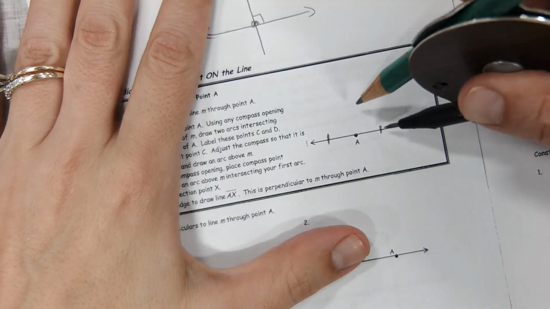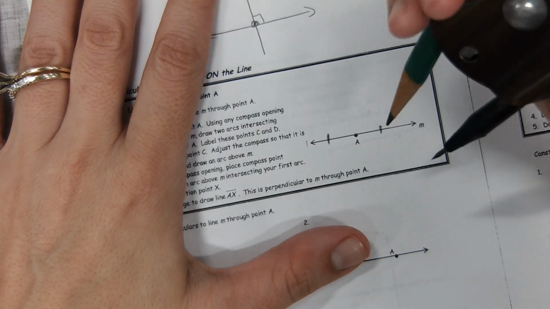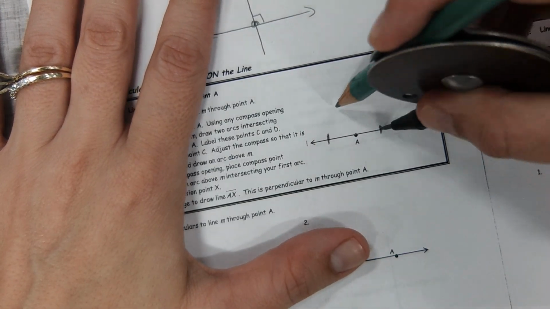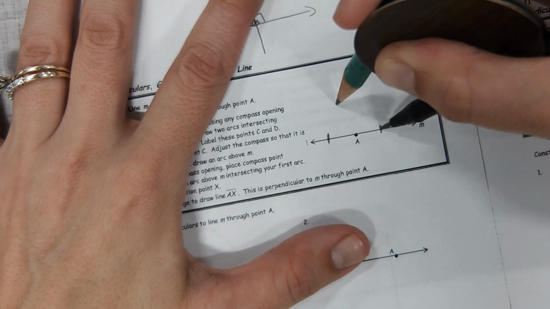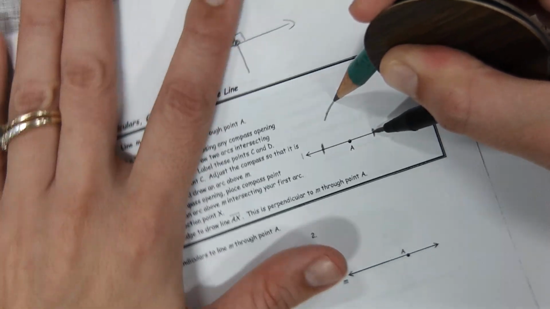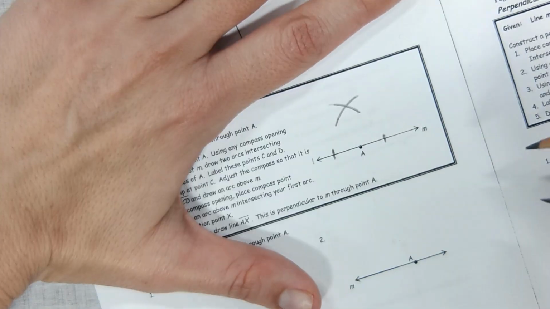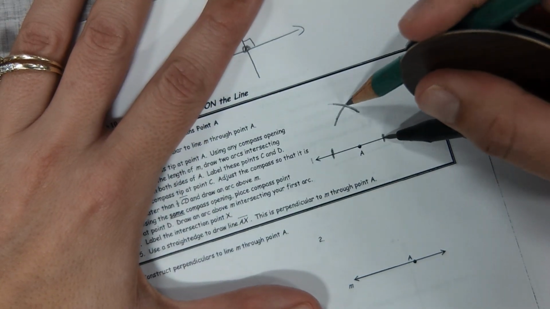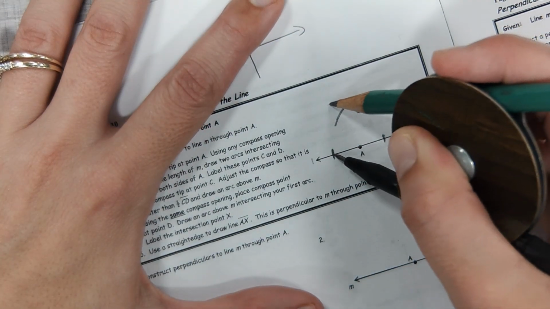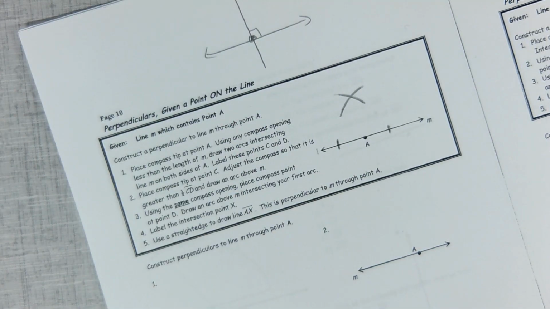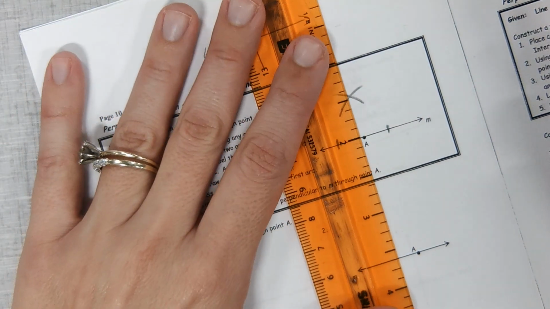Then what I'm going to do is I'm going to make a mark above. I might even need to expand my compass a little bit just to make sure that it reaches and crosses. I'm going to make a mark here, and then using the same measurement, I'm going to go to this intersection and make this mark. So from here, made a mark above, and then went here, immediately made the cross, and then I'm just going to connect that intersection to point A.